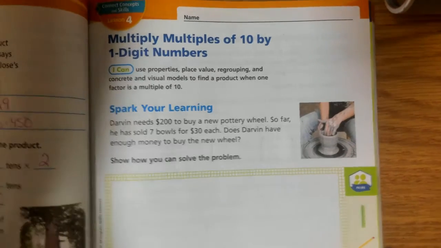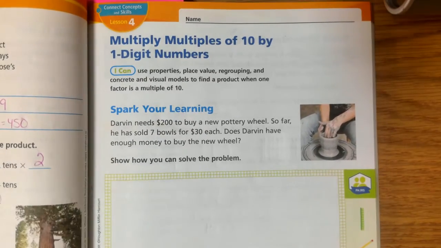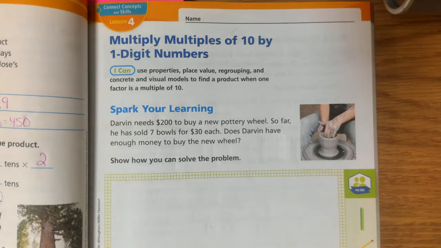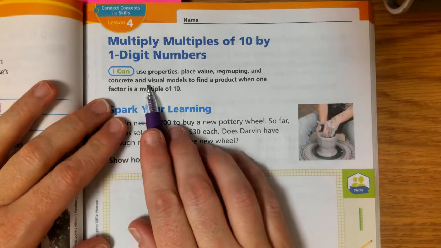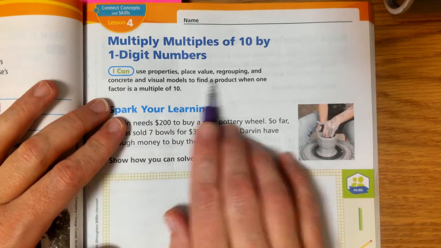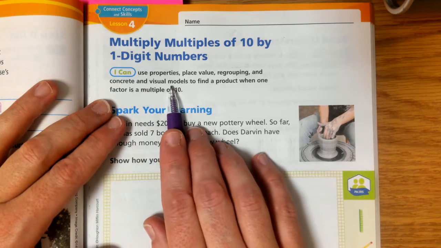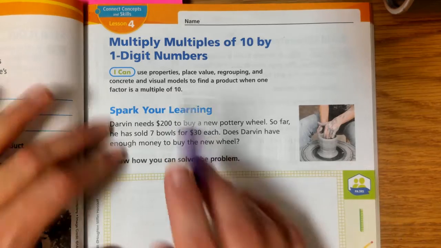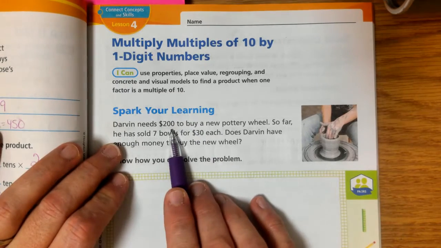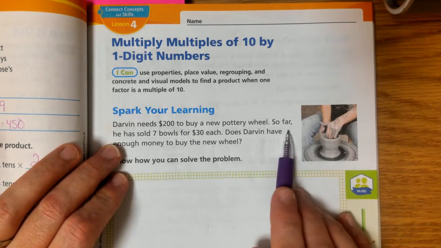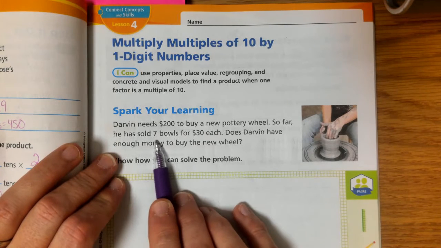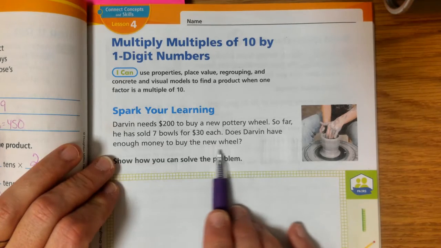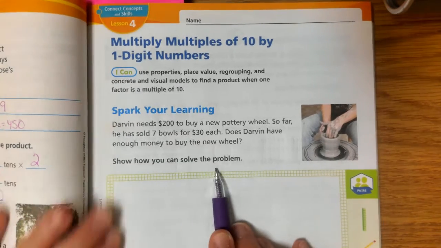Alrighty. So we have Module 5, Lesson 4, multiply multiples of 10 by 1-digit numbers. So when you're done, you're going to be able to use the properties, place value, regrouping, and concrete and visual models to find a product when one factor is a multiple of 10. So Darvin needs $200 to buy a new pottery wheel. So far, he has sold 7 bowls for $30 each. Does Darvin have enough money to buy the new wheel? Show how you can solve this problem.